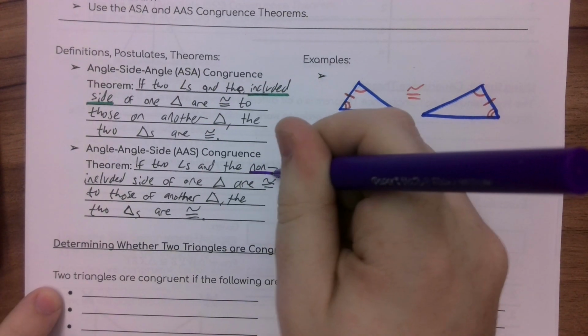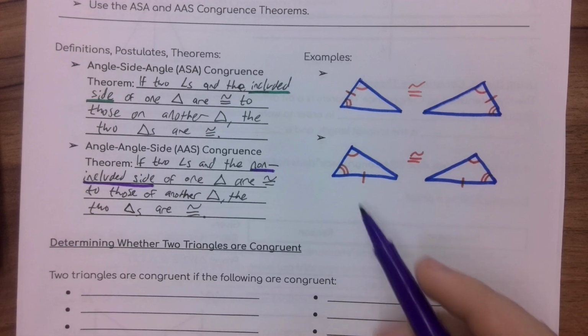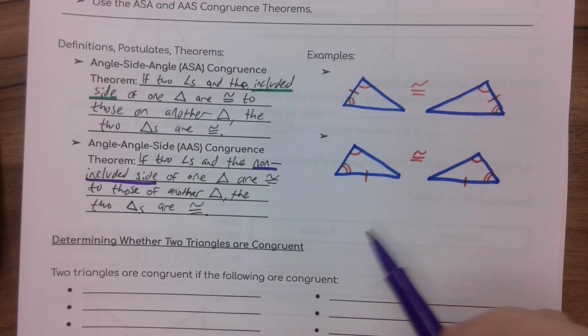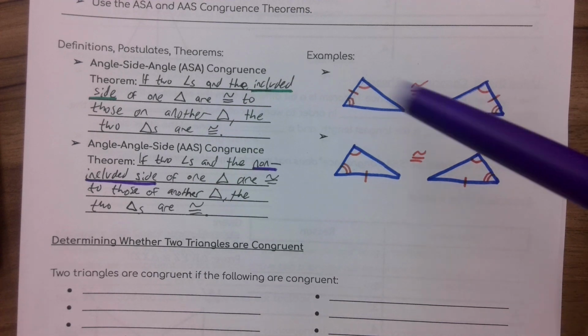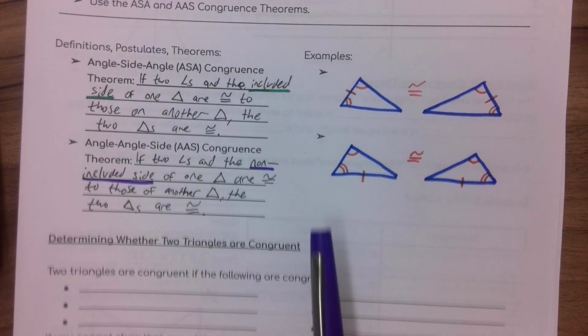Note this time we talk about the non-included side, which means the side that's not in between the two angles. As long as you have two angles and one side, you can use one of these two theorems to prove the triangles are congruent.